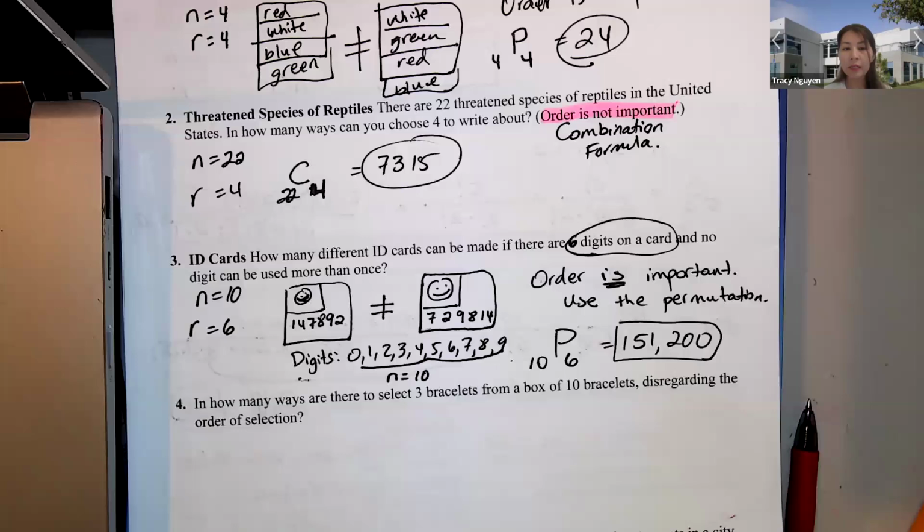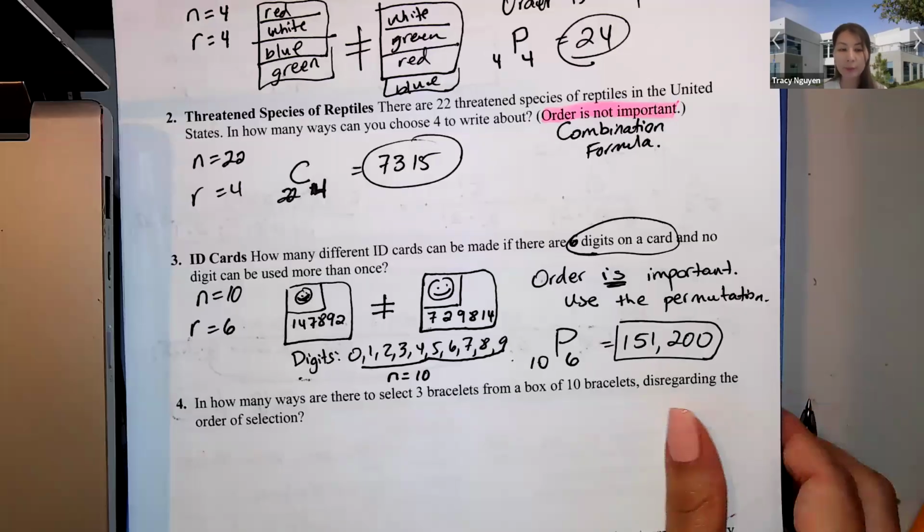Or how we generate our license plate. We use the 10 digits and 24 letters to generate our car's license plate number. Even with the same digits and the same letters, if we rotate the positions, that would give us a different license plate. That's why order is important in this problem.